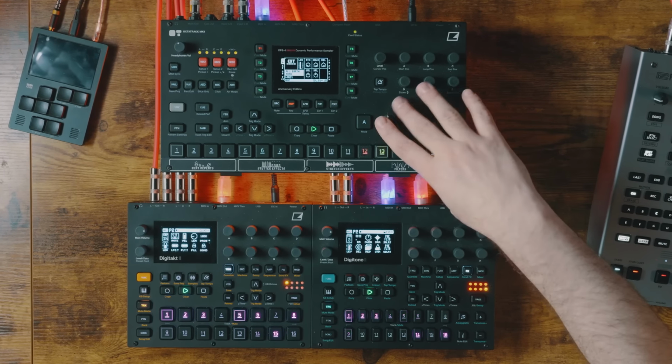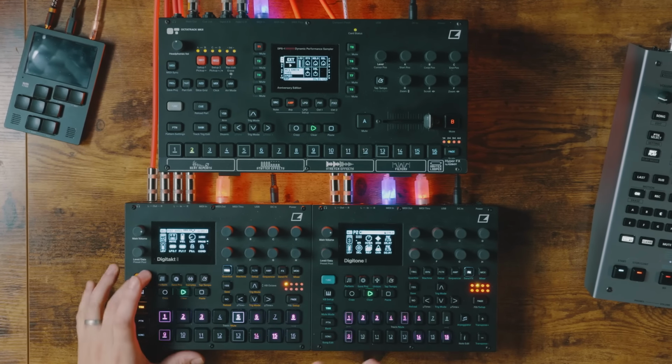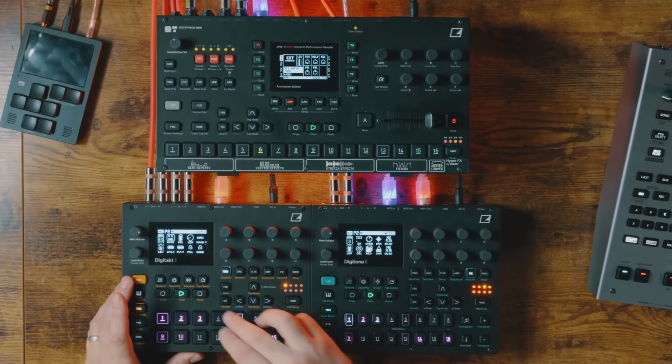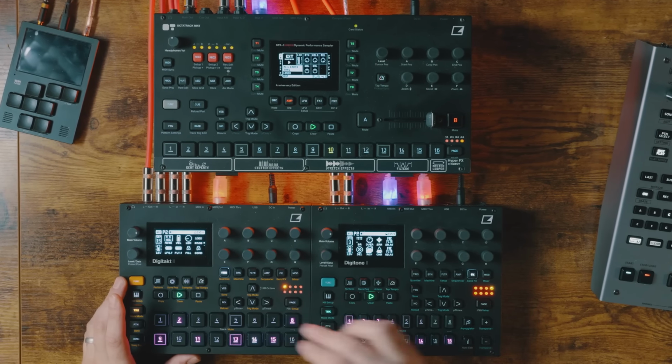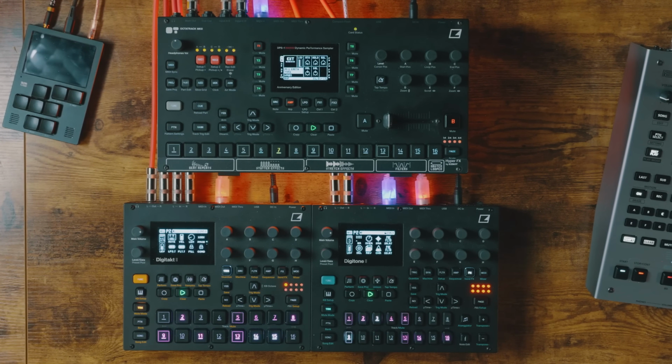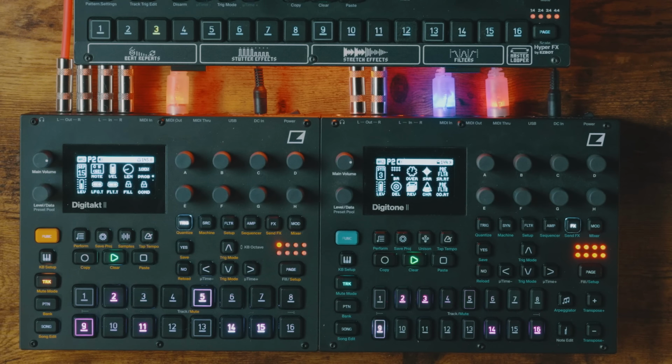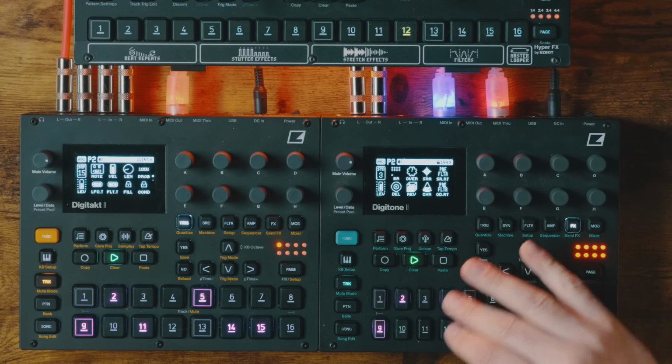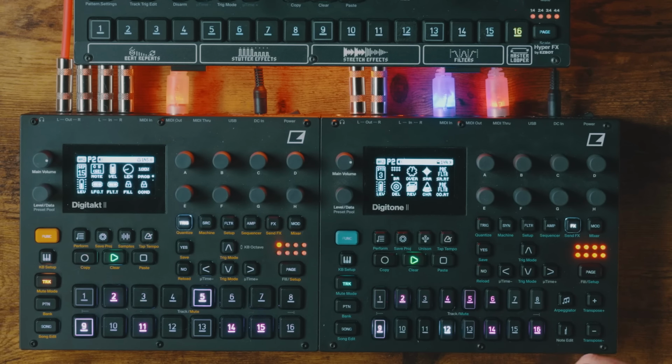So let's do a little build up. So I can cue this, or I can just go like this. We're still in the same song, but we're in a new vibe. And I can mix and match these sounds. I can take this one out and switch over to this melodic sound.